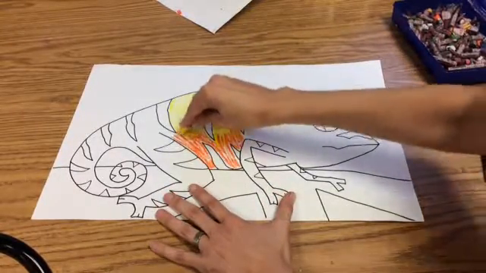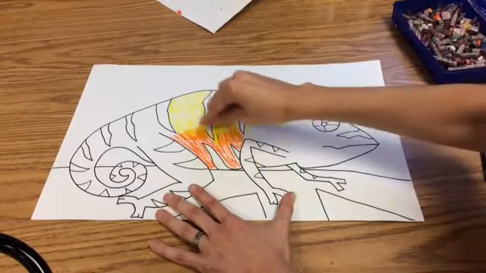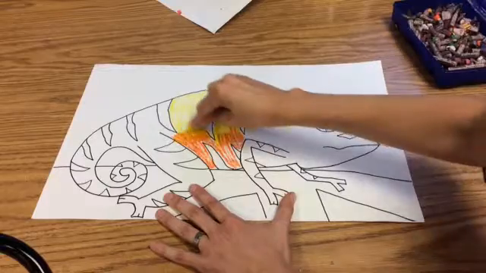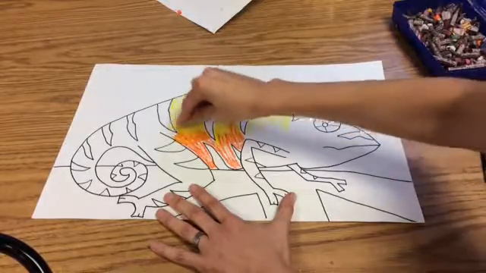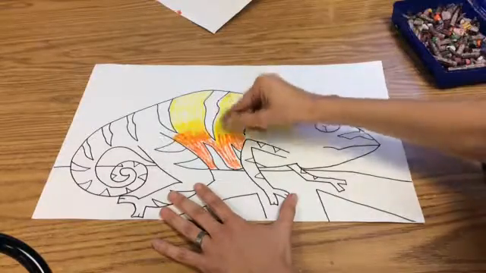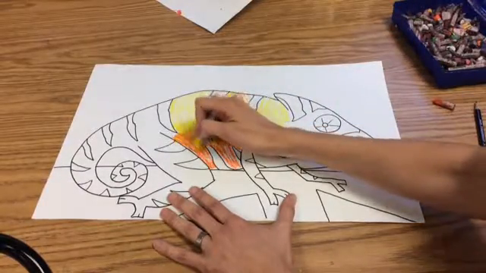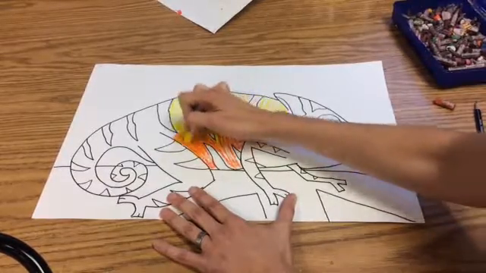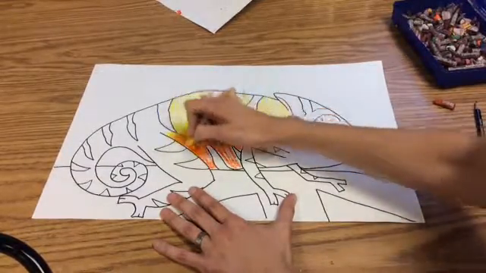I am doing little swirls on mine. I like to do that because the colors sometimes seem like they blend together a little bit better. All right, so you can do little swirls if you want, or you can stay with your lines like this. So I'm going to have my yellow start to blend in with that orange.